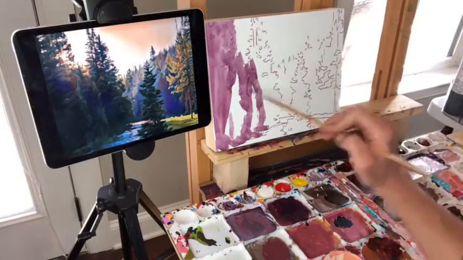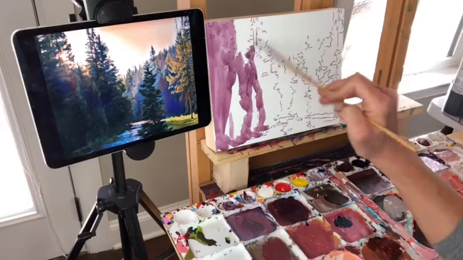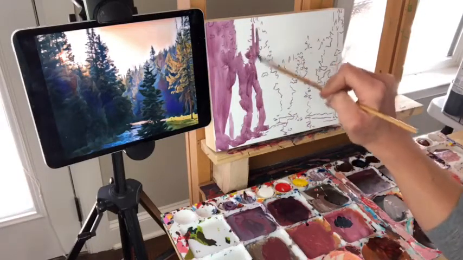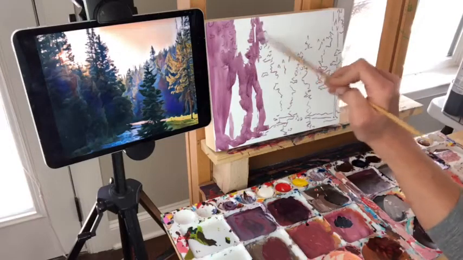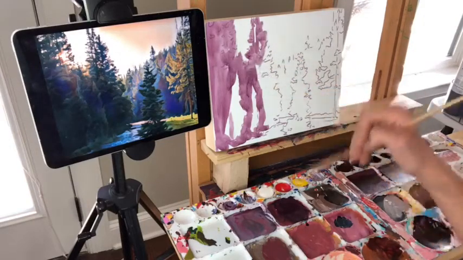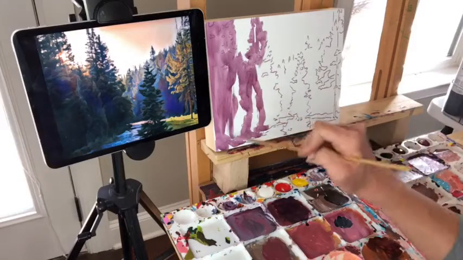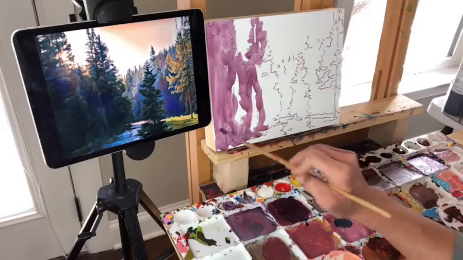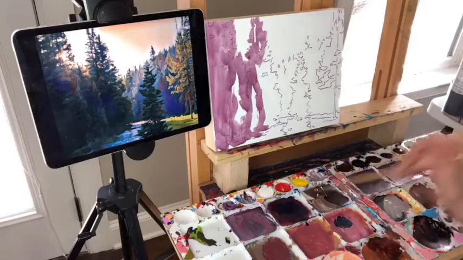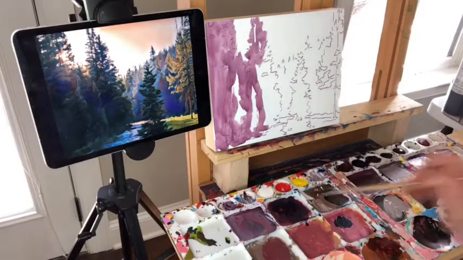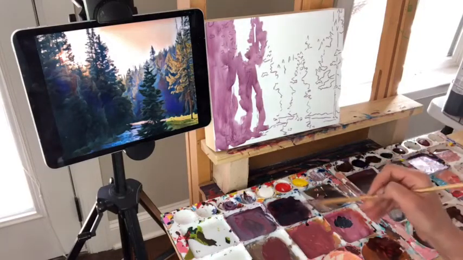All right, good. So again, we're just looking for these dark shapes, and I'm not going right around all my outlines. Some of those outlines I will use later to indicate the edges of the trees, but I'm just looking for the main shapes right now. Just making a little bit more of my mixture with the alizarin crimson and Payne's gray.